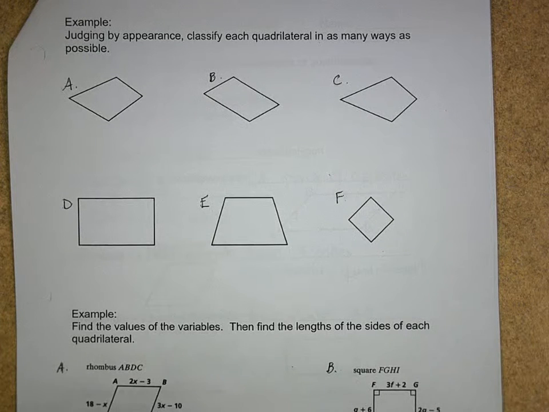Hey guys, now this next one, it's kind of fun. We just have to look with it, and this is the one time they're giving you permission to assume if it's drawn to scale or not, okay? It says, judging by appearance, classify each quadrilateral in as many ways as possible.